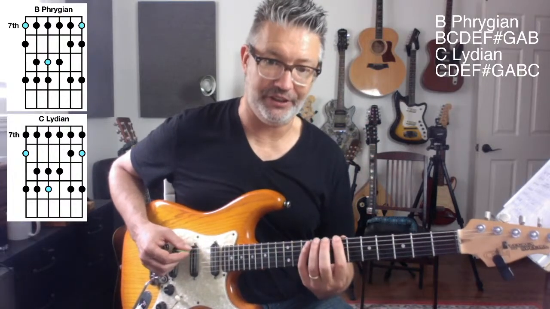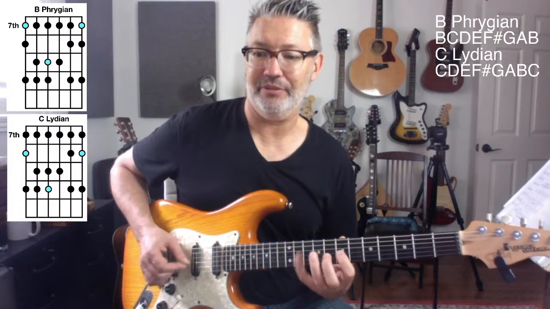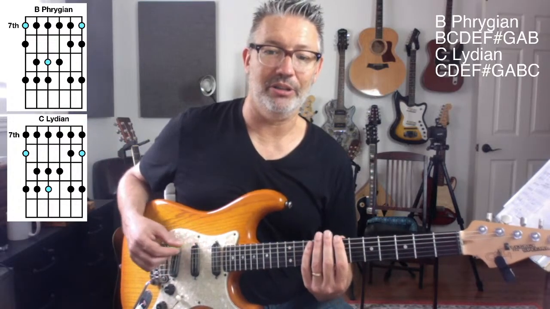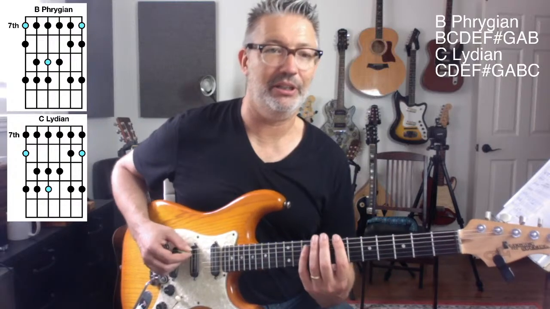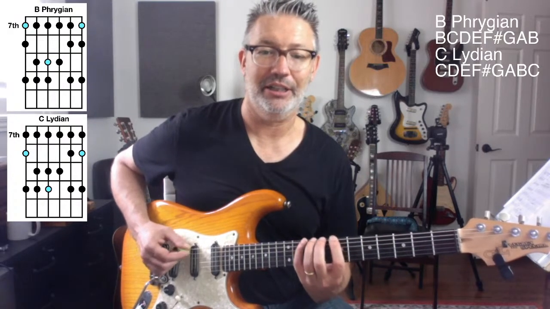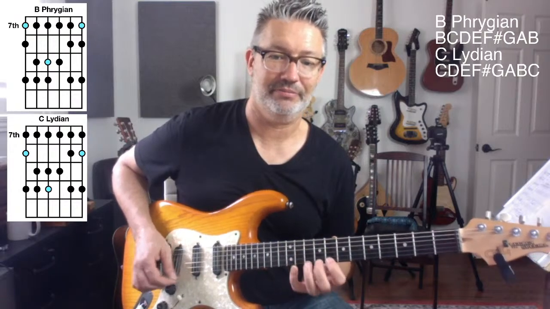This is a specific scale that falls specifically here. The only time that all those notes line up in the key of G, in this case B Phrygian or C Lydian, is when it's here. If I move it up a fret, none of these notes are in the key of G. Well, a couple are.